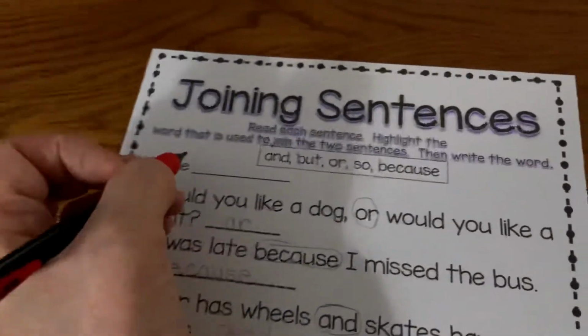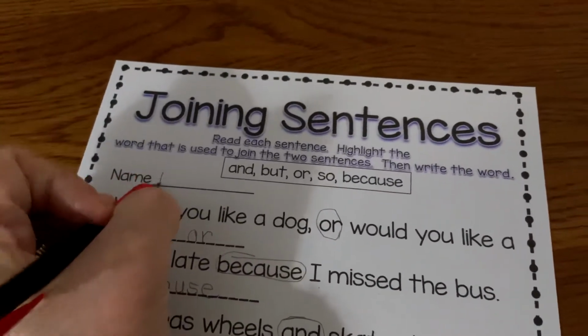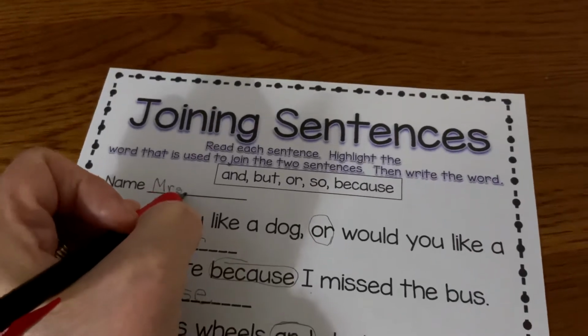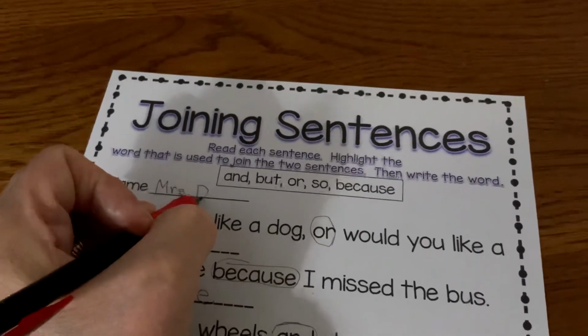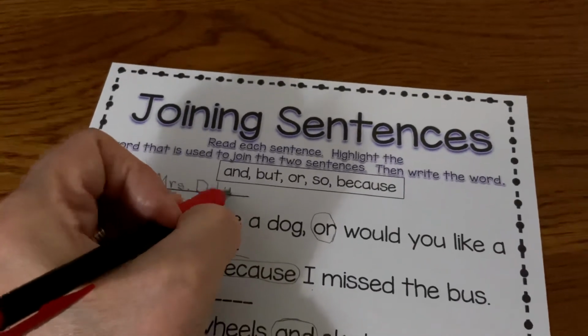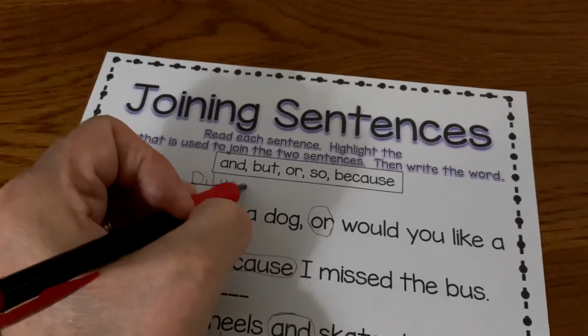Okay, and once again, don't forget to put your name on your paper. You always want to have credit for the work you do, so you put your name on your paper. And because when I get ready to grade papers, I have to know whose paper it is, so I don't give the wrong grade to the wrong person.